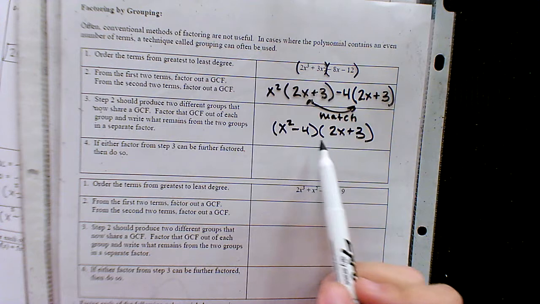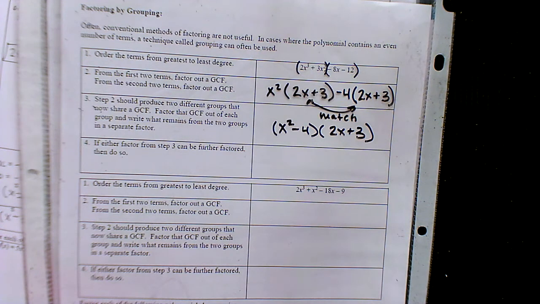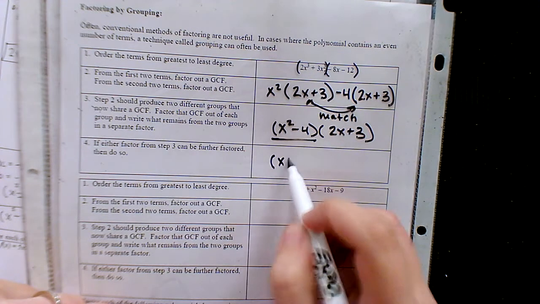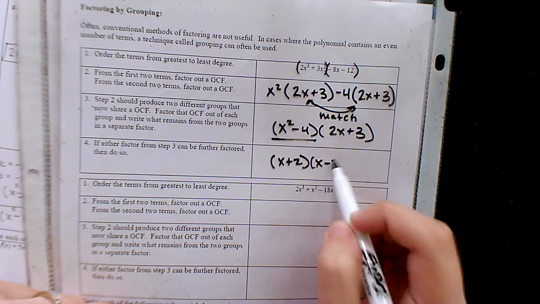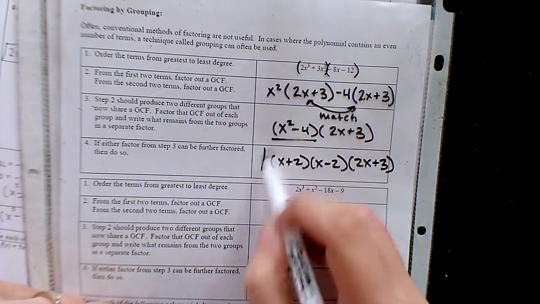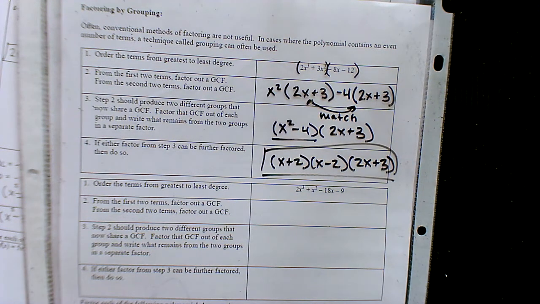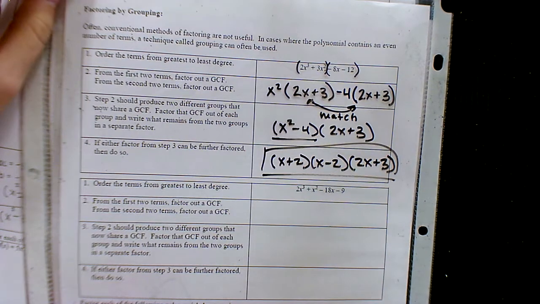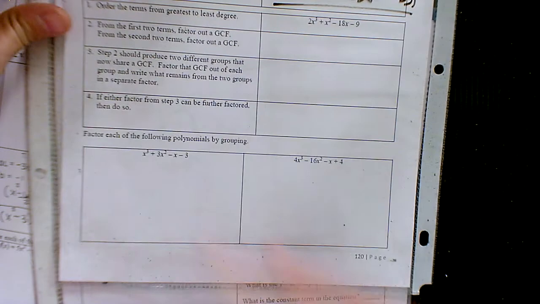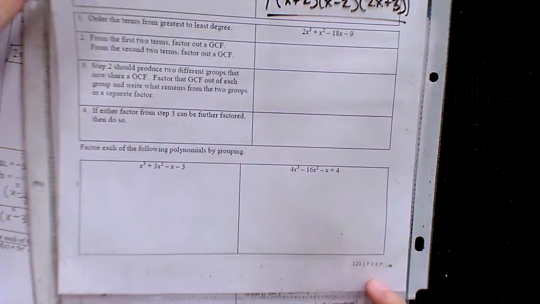Okay, we were able to factor it, but the question is, can we keep going? Yes, what? Difference of squares. So we'd have x plus 2, x minus 2, and the 2x plus 3 on the end. All right, we'll do one more together, and then I'll let you try the 2 at the bottom.